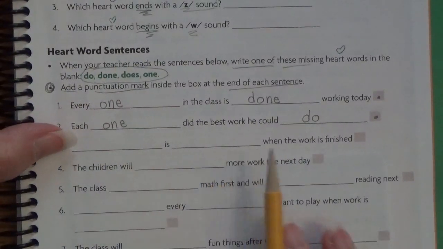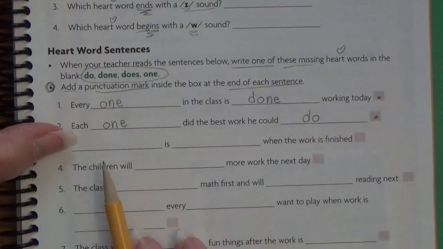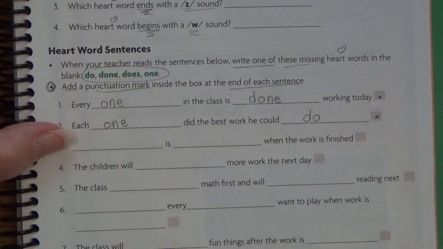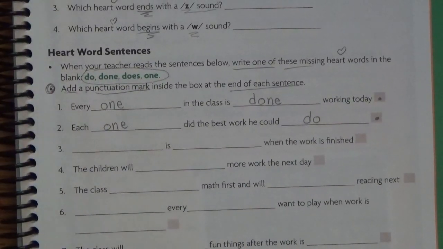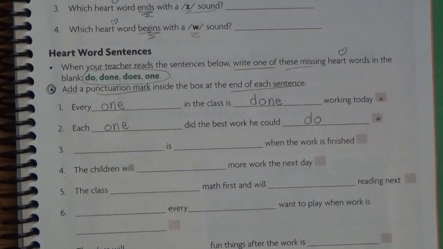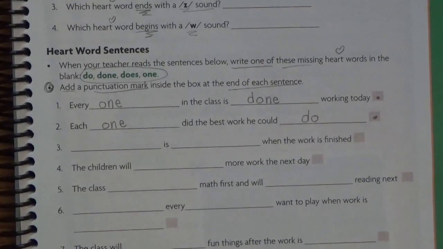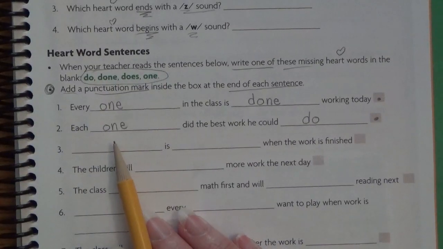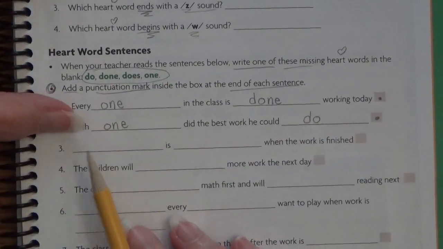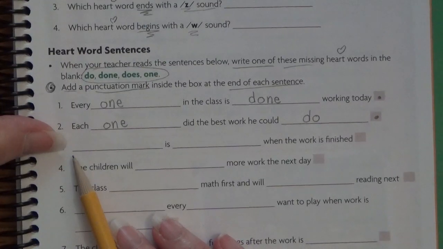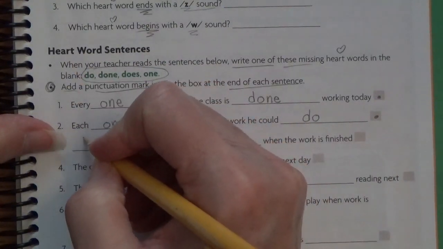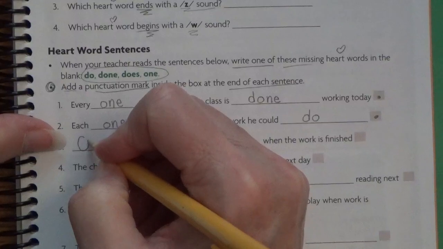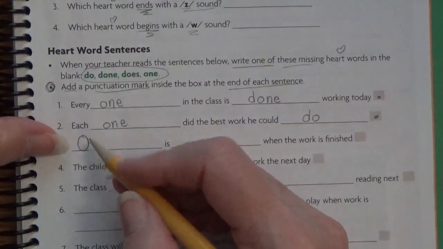Blank is blank when the work is finished. Do is done when the work is finished. Done is does when the work is finished. No. One is, I think we're going to use one again, talking about a person. So we're going to use one. Remember, starting a sentence, so we're going to put a capital O. So capital O starts at the top, and we just make it bigger. That's an easy capital. One.